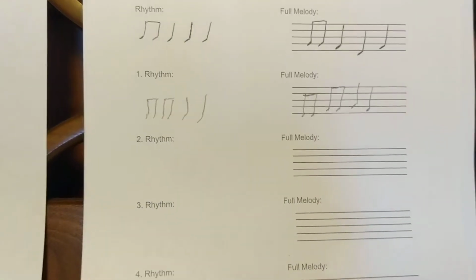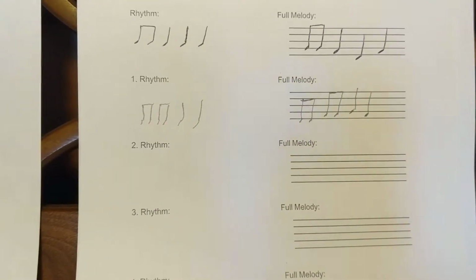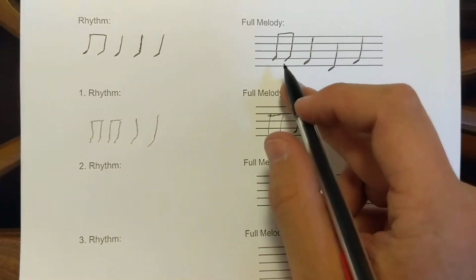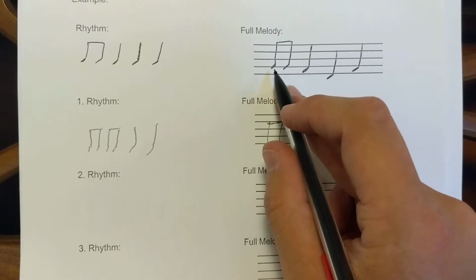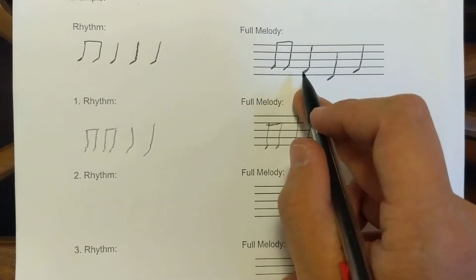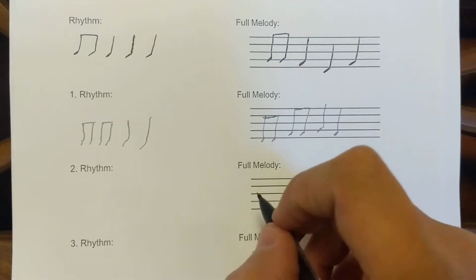The other thing that I'll tell you is that a lot of times what got us is that we forgot that we're only using 3 notes. So if you forget which notes they are, take a look at the example. The example will always use all 3 notes, right?